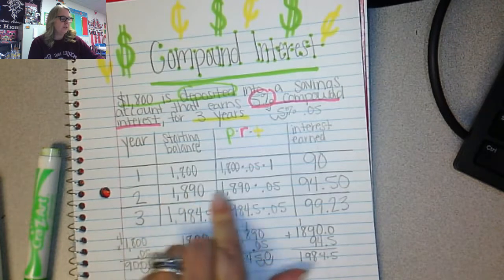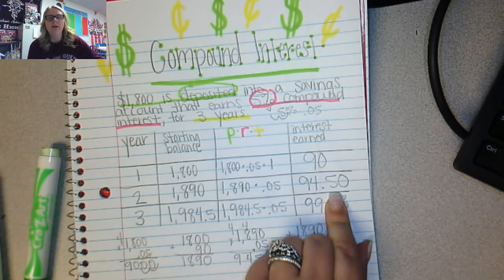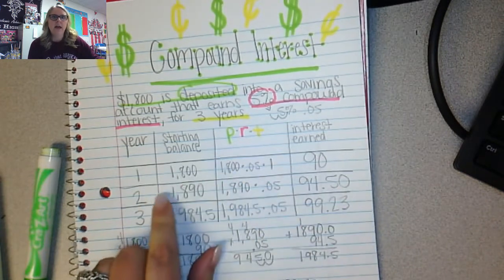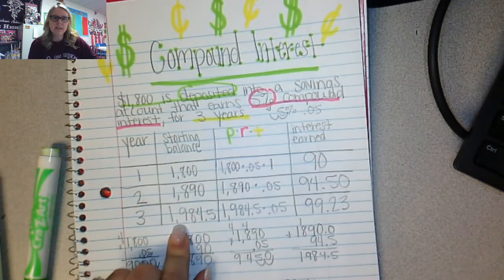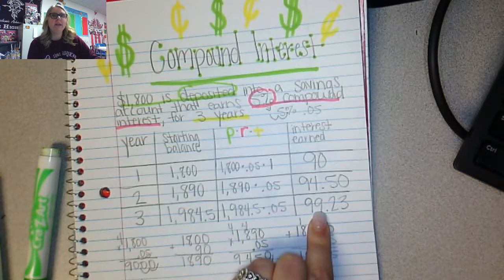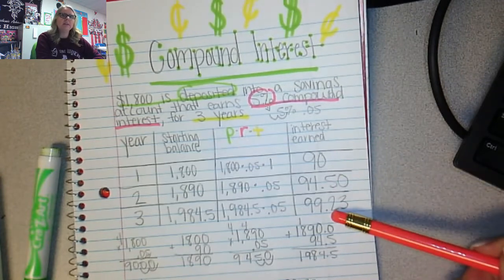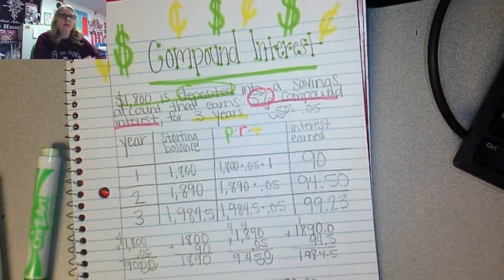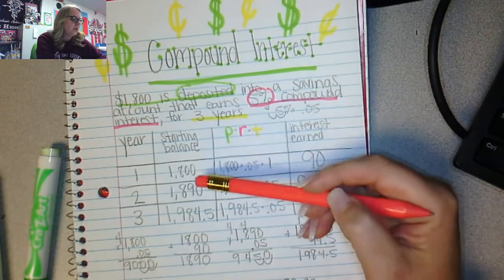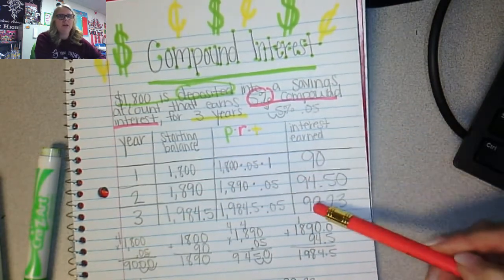Then I solved for this one. I got this interest earned. Okay, so it went up a little bit. So now I'm going to add this and this to get my next starting balance. Okay, and then that would give me my next interest earned. So because this is continuing to increase, this is increasing. Okay, and vice versa. As the starting balance increases, your interest earned increases.